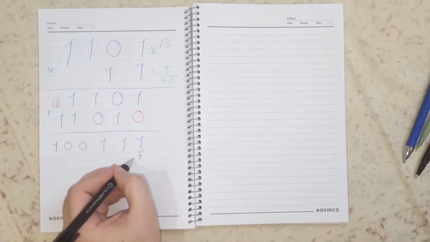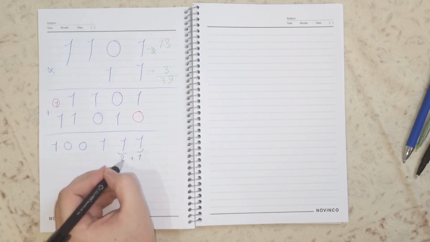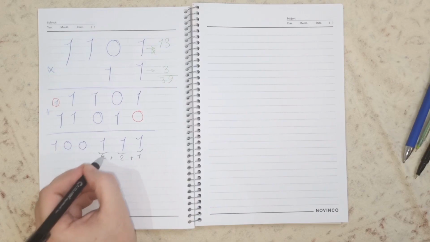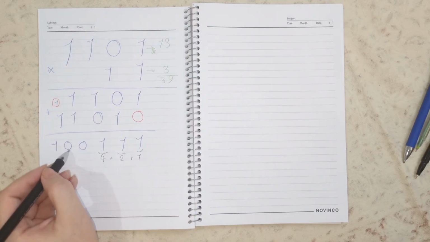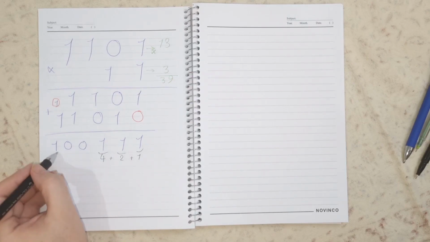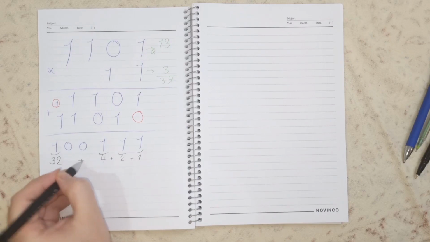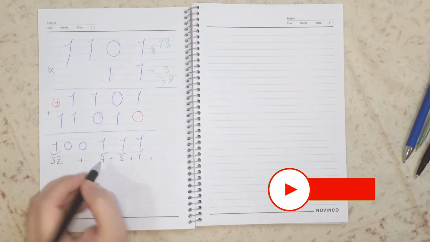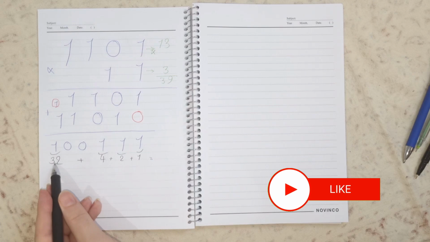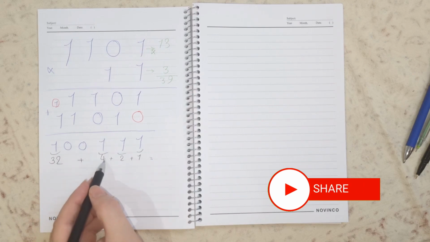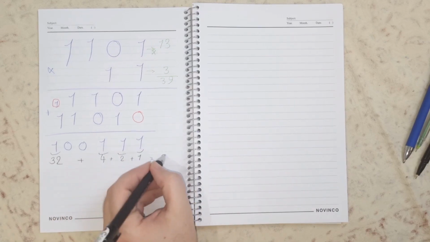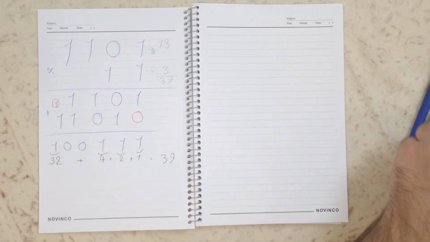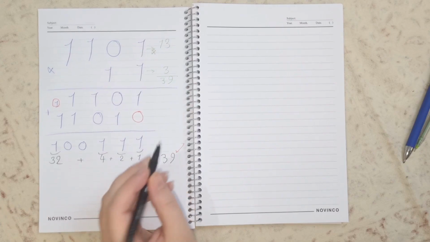This one is 1, 2, 4. This was supposed to be 8, 16, and we have a 32 here. Adding them, 32 plus 4 is 36, and 38, and 39. So our multiplication is correct.